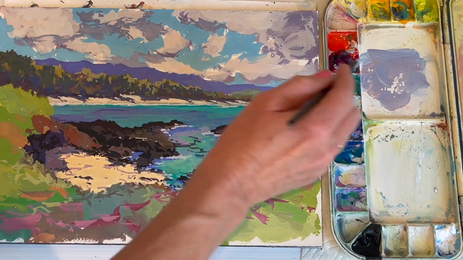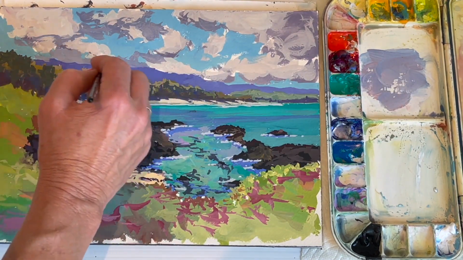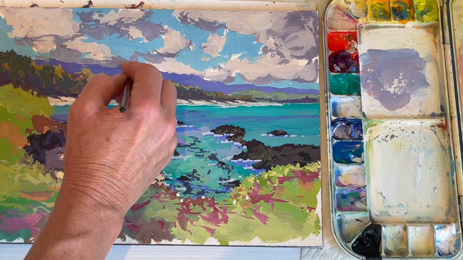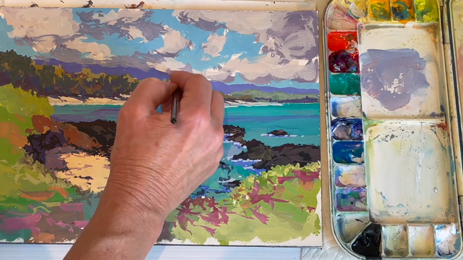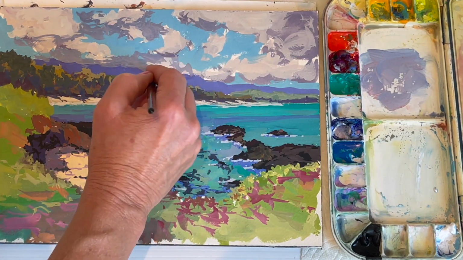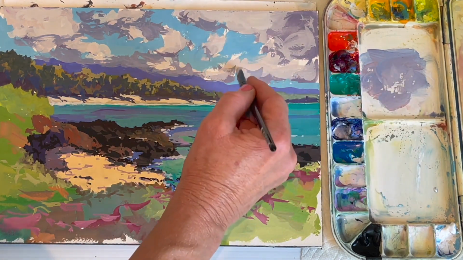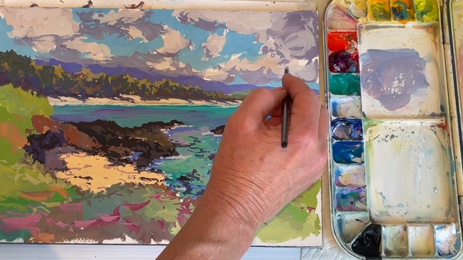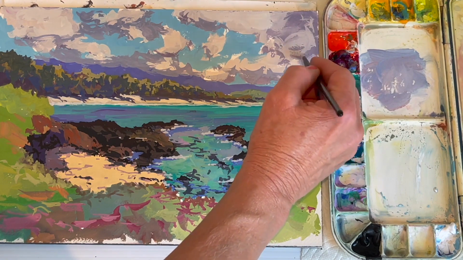I'm going to bring some of these clouds down into the mountains and just gently layer some of them right over the tops of the mountains. See how some of my strokes are kind of part vertical? I kind of put the brush down like this and then I swing it over to the left or blend it over to the right.